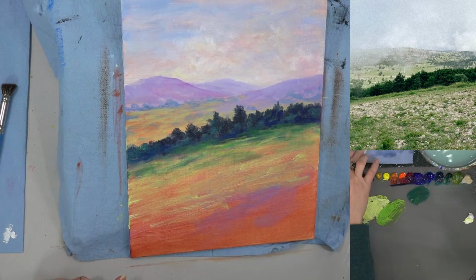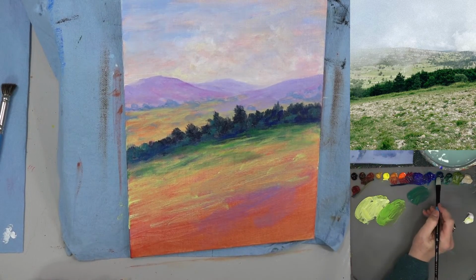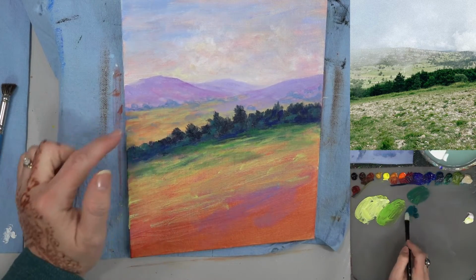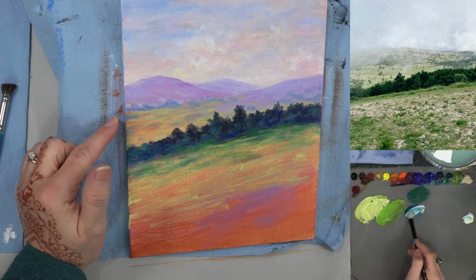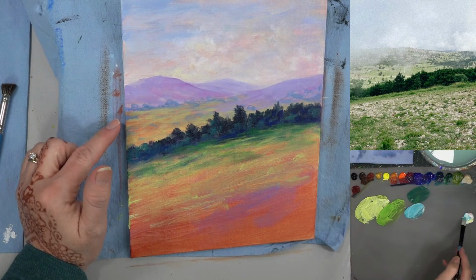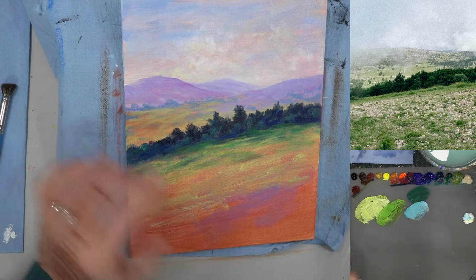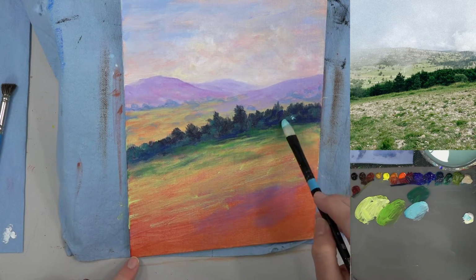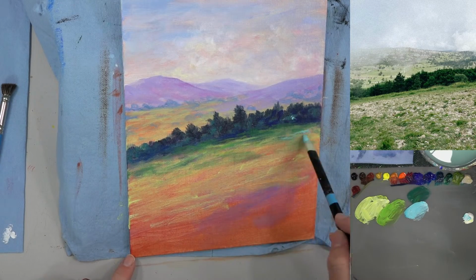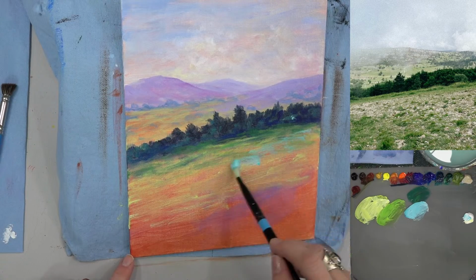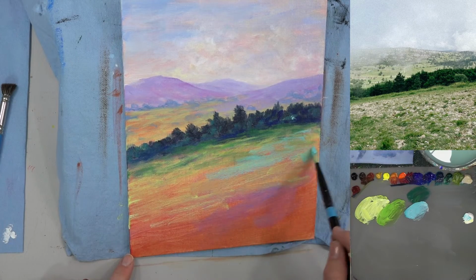All right, I want some turquoise, I think. I'm going to get some of this turquoise because I have some back in here. I think that'll be pretty in my foreground. Again, any colors you like. You like turquoise, put it in there. Let's put a little bit, maybe a little bit. Ooh, yeah, right there. Oh, look how pretty that is.